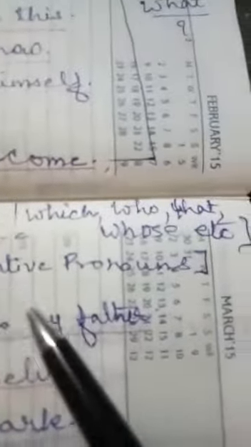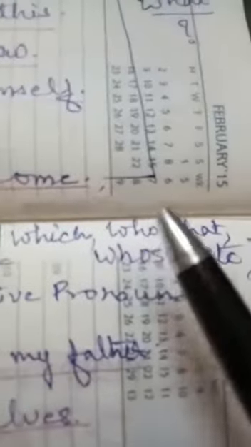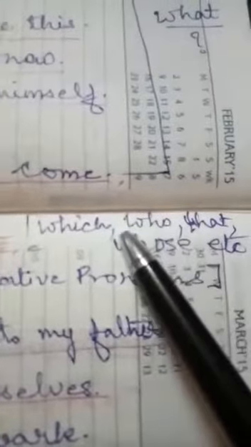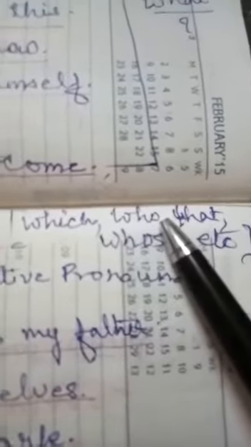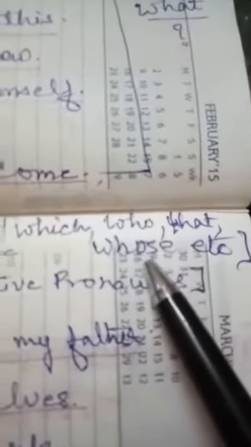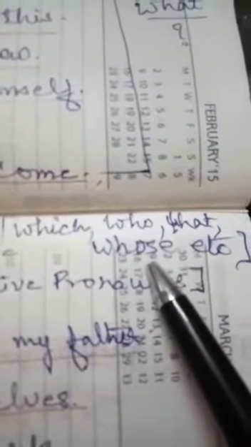These examples I have given you are all words used to relate the pronoun in these sentences. If you remember the relative pronoun, it will be easy for you to understand adjective clauses.